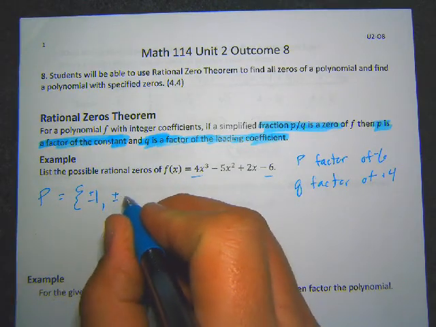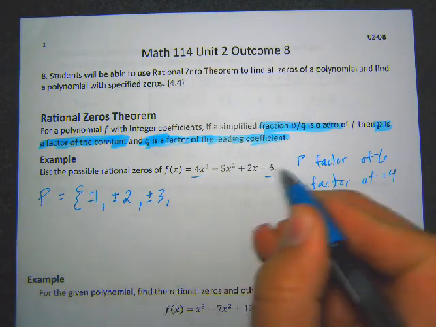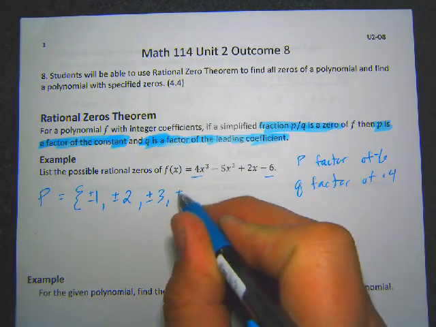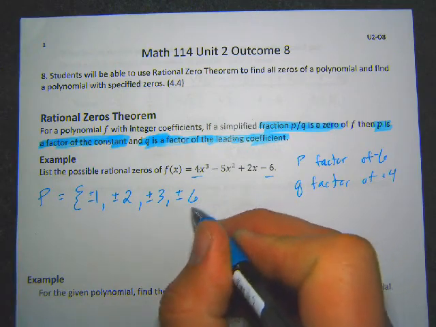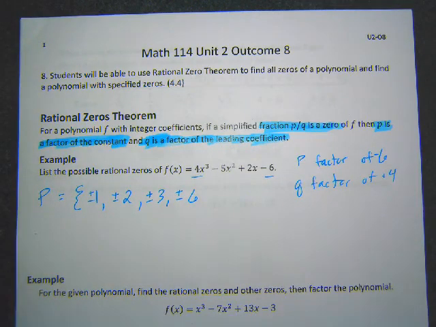Plus and minus 2 work, 2 goes into 6. Plus or minus 3, both those go into 6. Plus or minus 6, those go into 6. Those are the only numbers that go into 6, right? 4 or 5, none of those numbers divide 6.